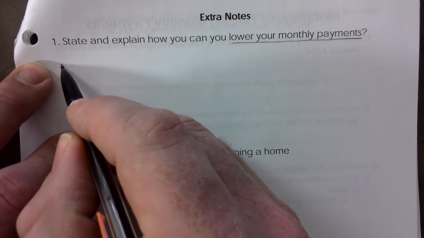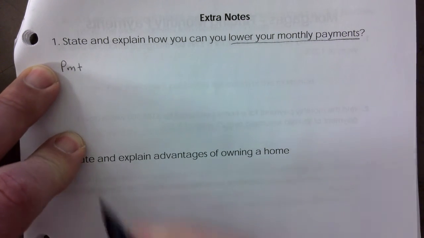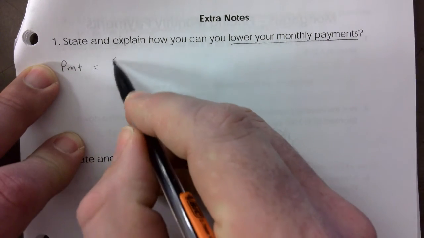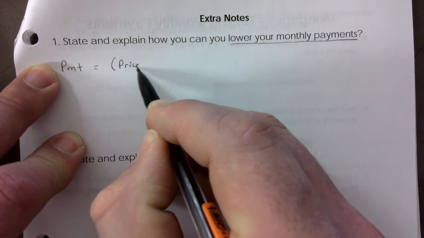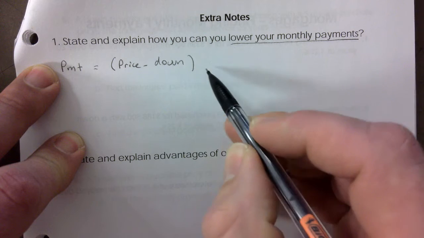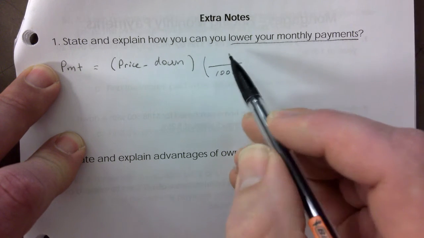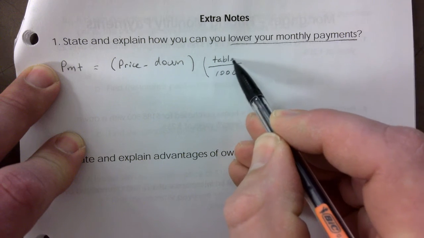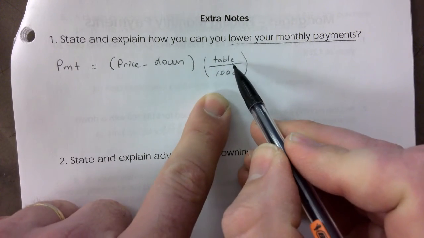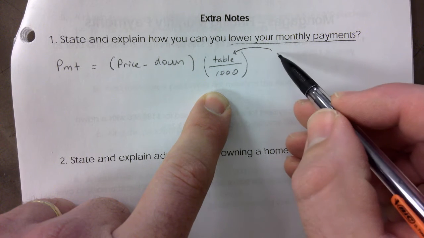If you look at the formula to figure out the payment, we would take the price of the house, subtract the down payment, and multiply it by a table rate. And where do we get that table rate from?